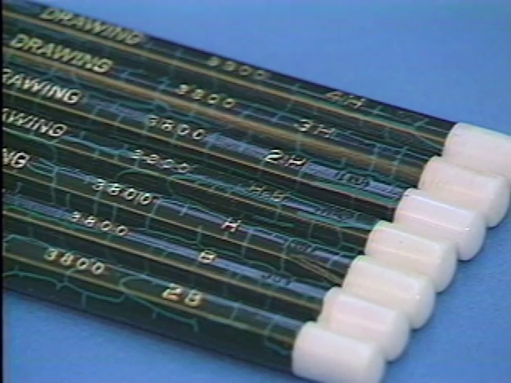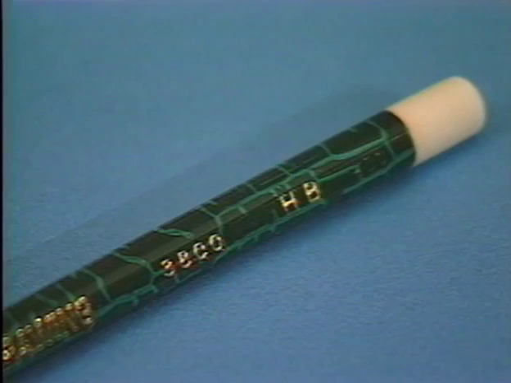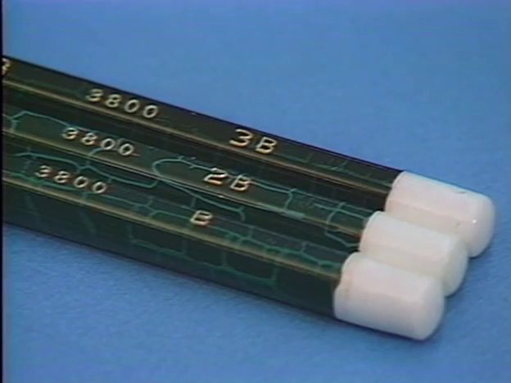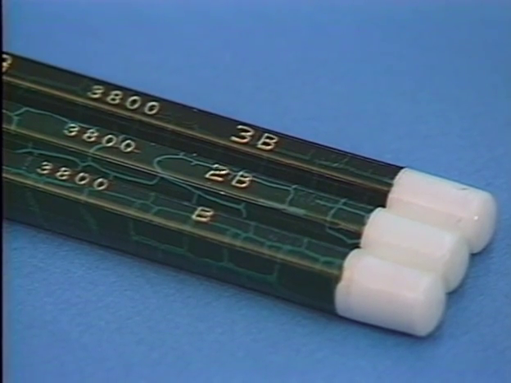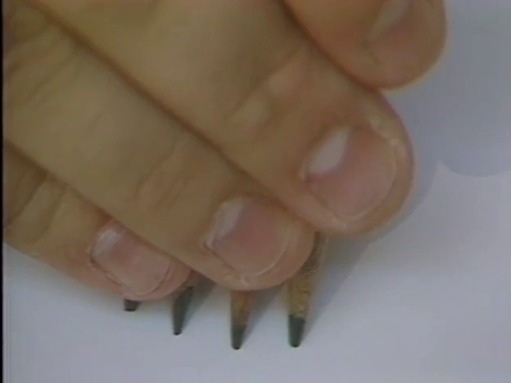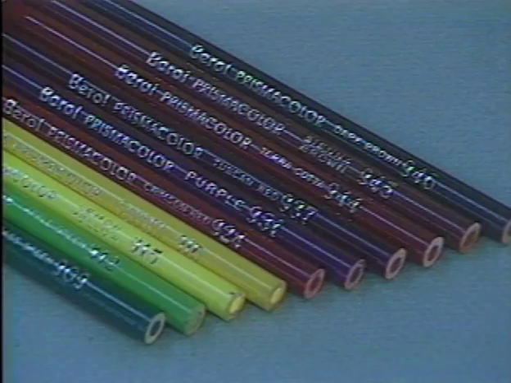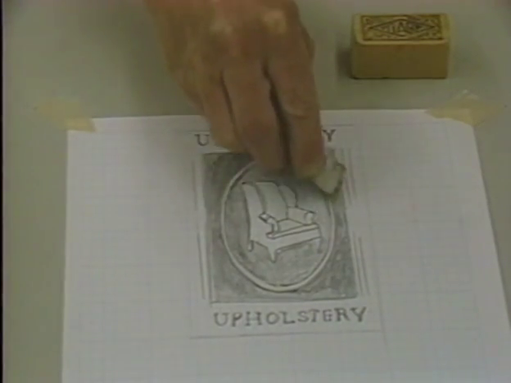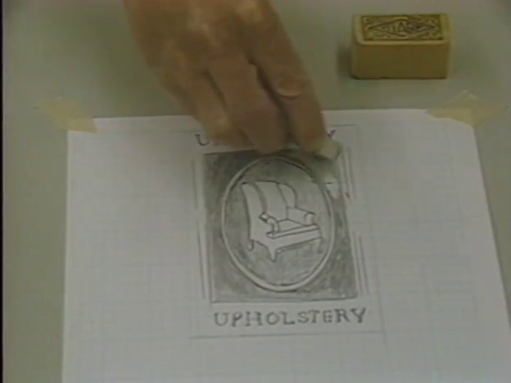A variety of pencils is essential. The HB or number 2 pencil is of medium hardness and is most often used. Hard leads ranging from H to 4H, which is very hard, and soft leads ranging from B to 3B, very soft, provide a variety of tonal qualities for producing various effects. Colored pencils are also useful in the development of ideas. Erasers allow the artist to build and refine various ideas.